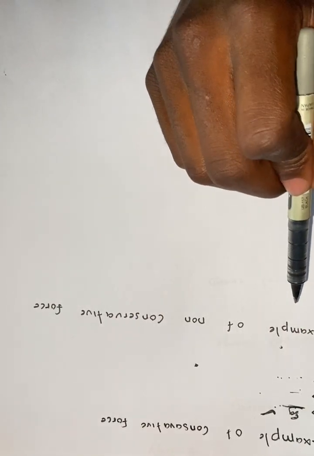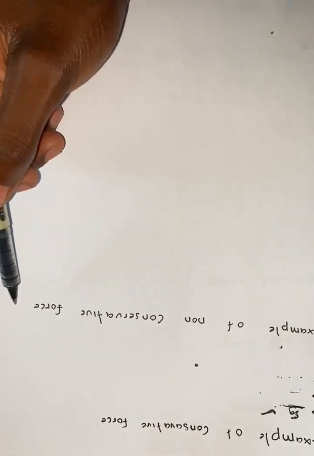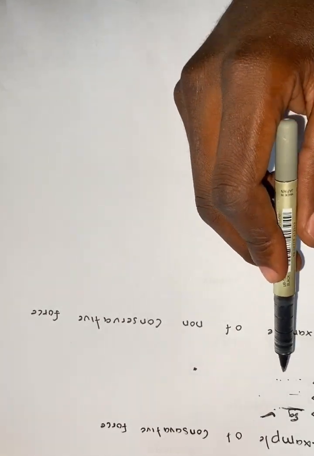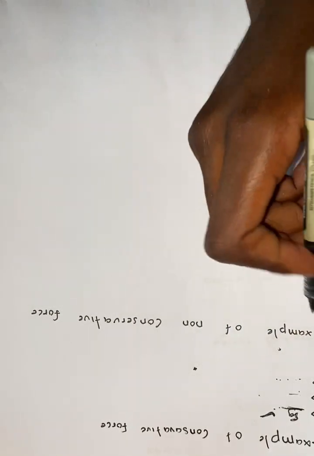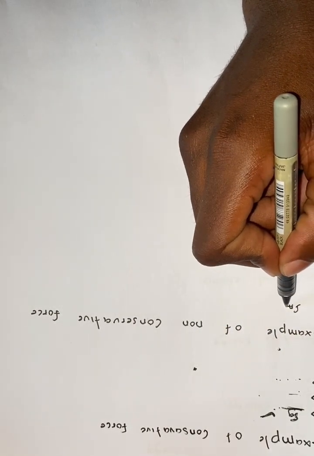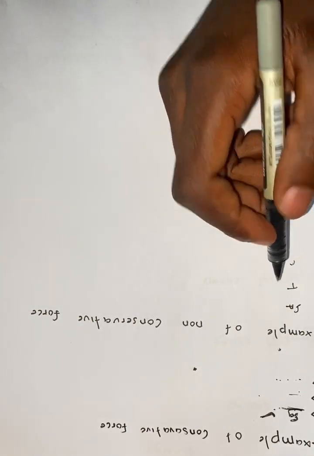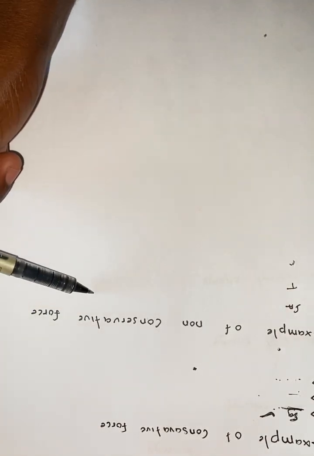Then the example of the non-conservative force. Of all the forces that we are examined with, except Fg, all the forces except Fg are non-conservative forces. For example, the applied force is a non-conservative force. The tension is a non-conservative force. Air resistance too. All the forces that we are examined with, except Fg, are non-conservative forces.